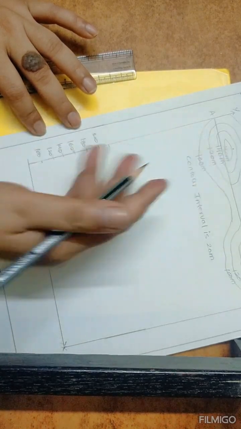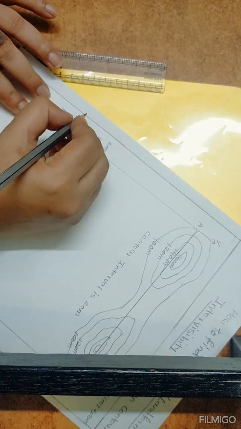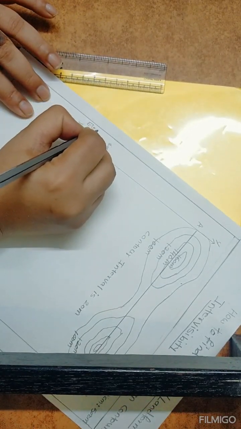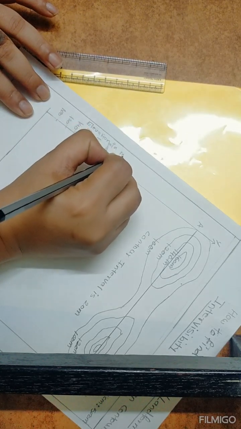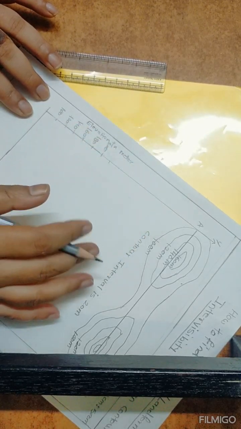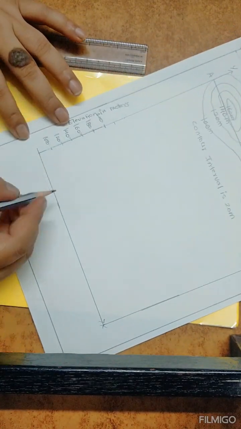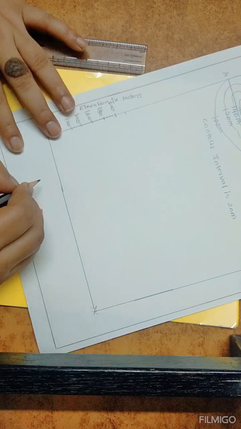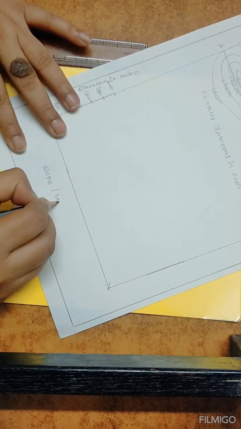As our highest number is 160, 200 would be fine. Then I will write here elevation in meter, and the x-axis will be slope or landform.